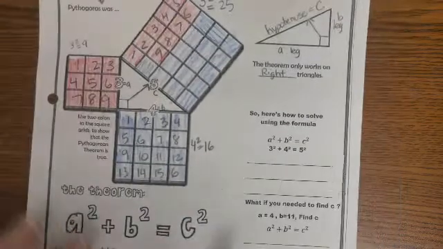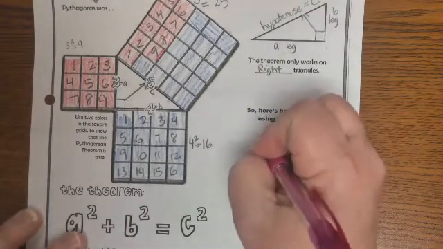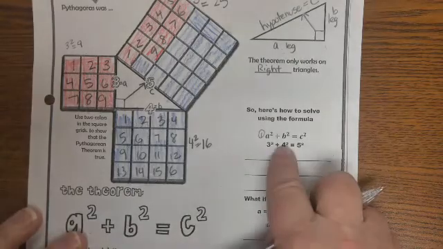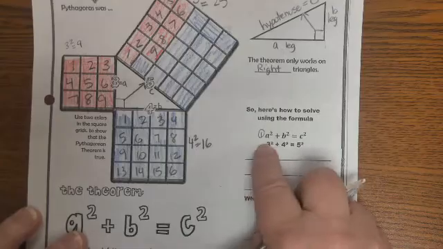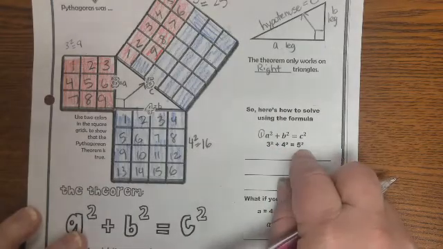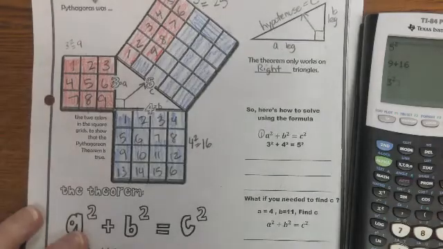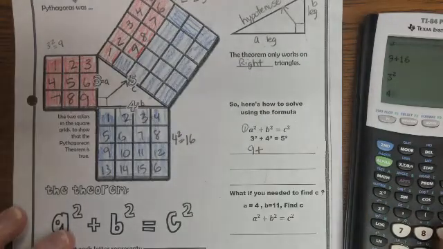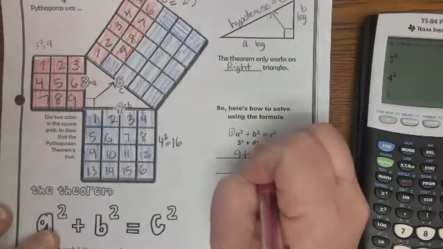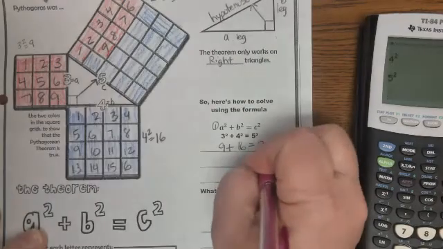Okay, so here's how to solve using the formula. First, you're going to write it down. That's going to be step 1. We are going to insist you do that. Second, you are going to write your side lengths down. 3 squared plus 4 squared equals 5 squared. So then 3 squared in my calculator is equal to 9, plus 4 squared in my calculator is equal to 16, and 5 squared is equal to 25.